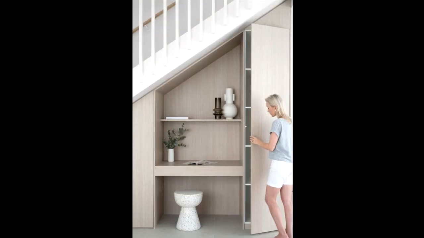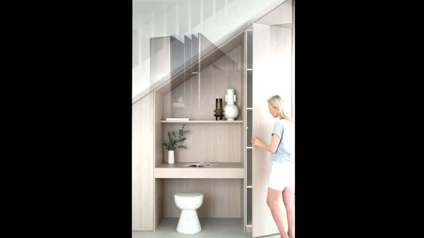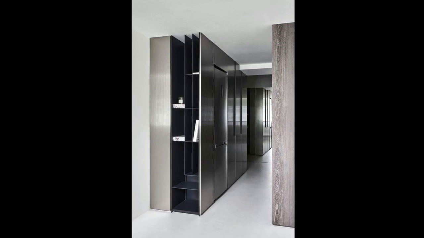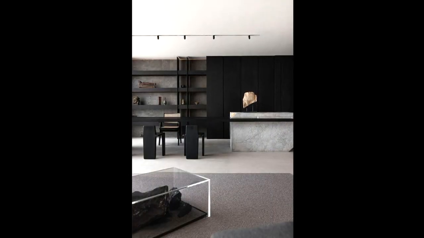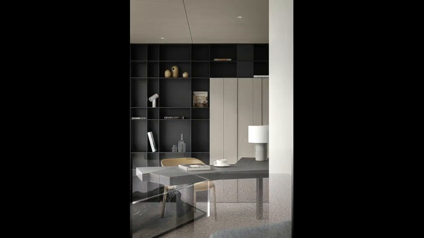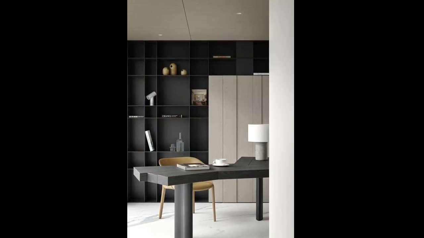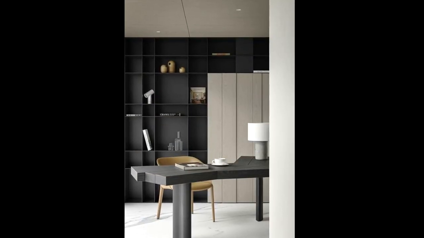7. Storage solutions. Adequate storage is essential in residential spaces. Incorporate built-in storage, such as closets, cabinets, and shelving, to maximize space efficiency and minimize clutter.